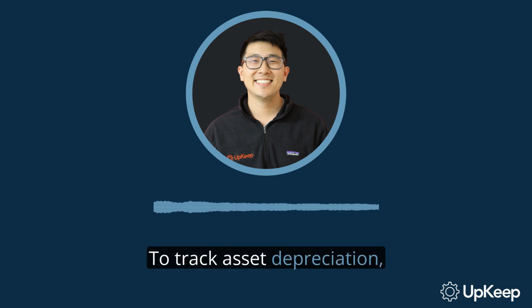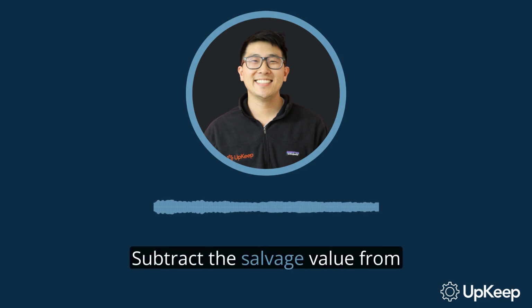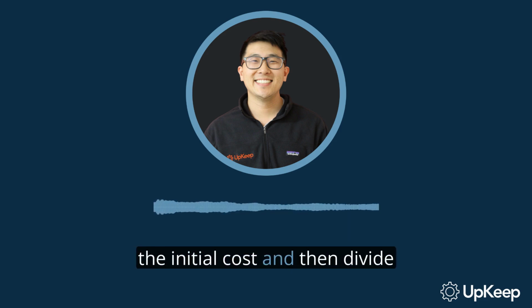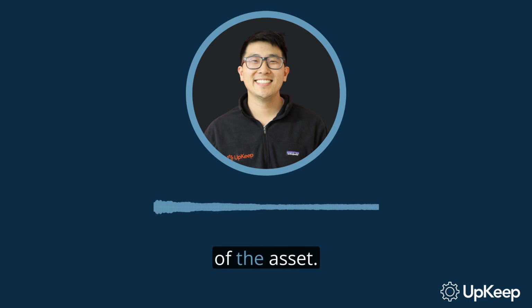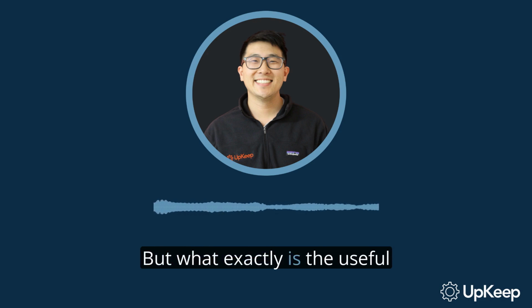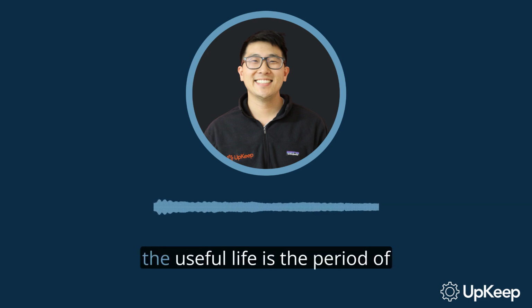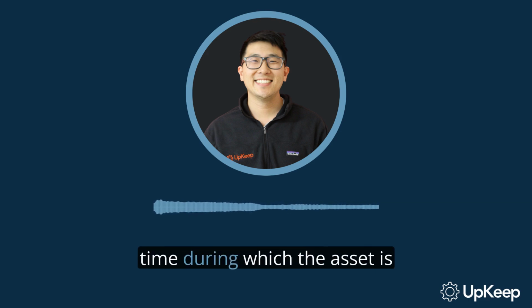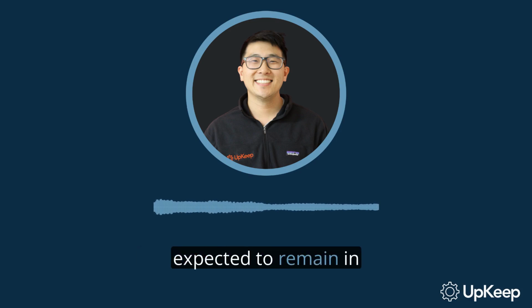To track asset depreciation, you'll need to understand its annual depreciation. Here's a quick formula to help you out. Subtract the salvage value from the initial cost and then divide that by the useful life of the asset. This gives you the annual depreciation. But what exactly is the useful life of an asset? Well, the useful life is the period of time during which the asset is expected to remain in profitable service. This is a key factor in calculating straight-line depreciation.